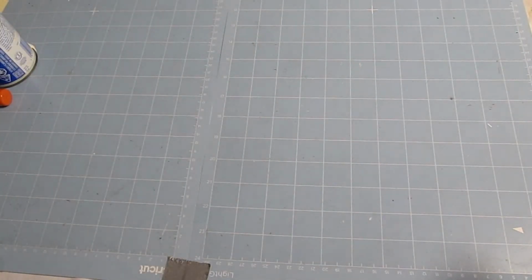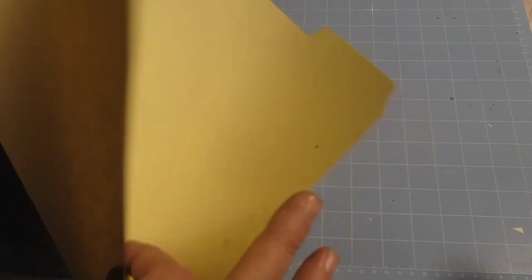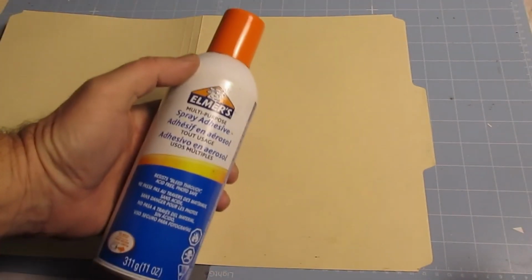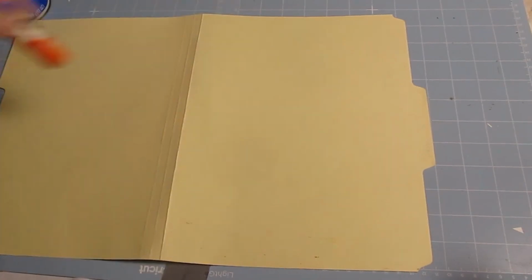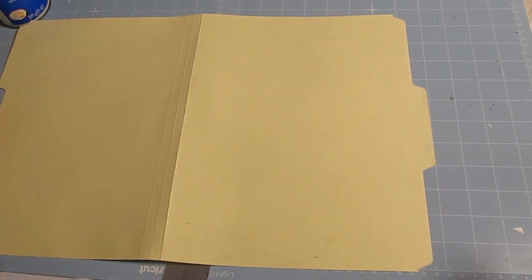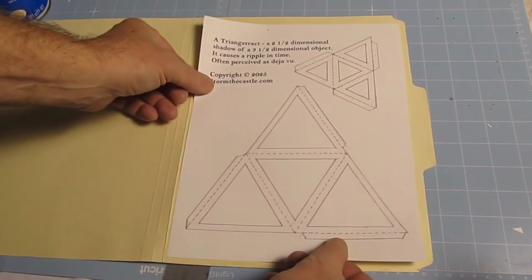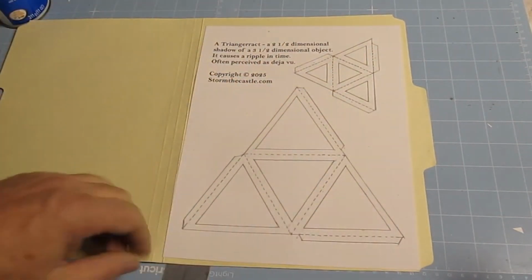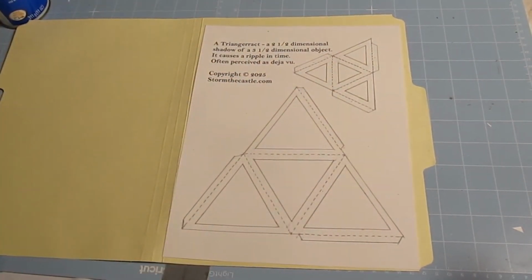But now, if you don't have cardstock and you want to print it up on regular paper, you can make the Triangerract, but it's a little bit flimsy. Here's an alternative you can do: you just print it up on regular printer paper, then use either spray adhesive or glue stick to glue down that page. So now what you have is a thicker paper, and then you can just move forward with the tutorial.